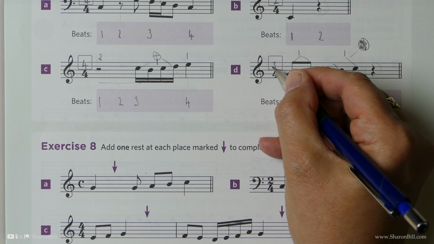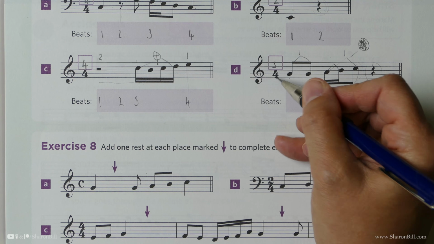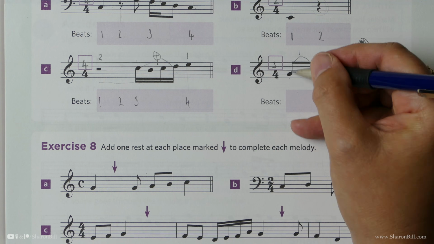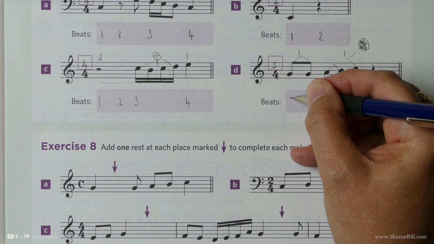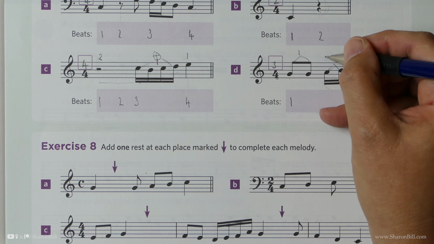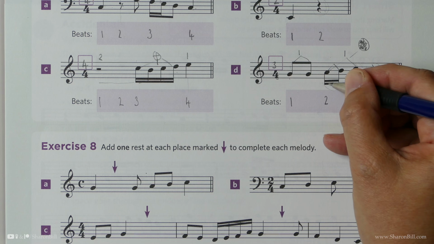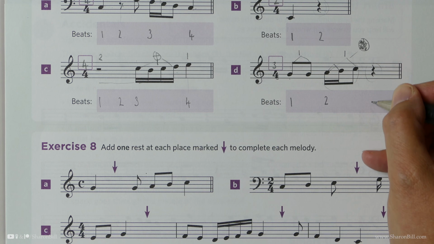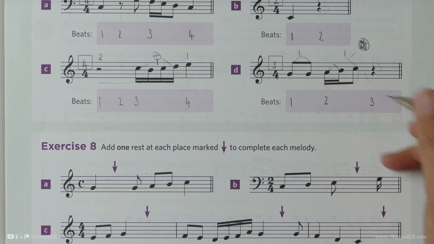3 crotchet beats. Remember, bottom number 4 always refers to crotchet beats. And so we can see there's the first part of beat 1. That's the remaining half of beat 1. There's the start of beat 2. And then here beat 3 starts with, and it's all silence.